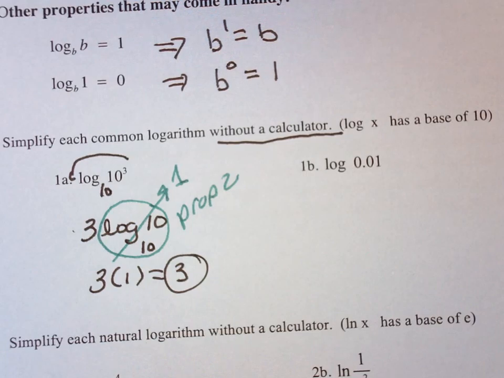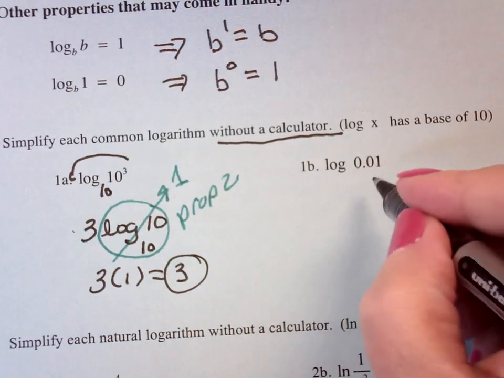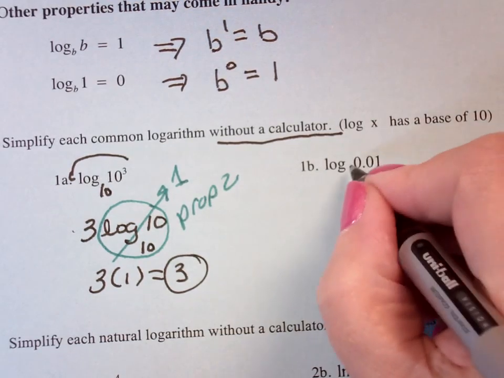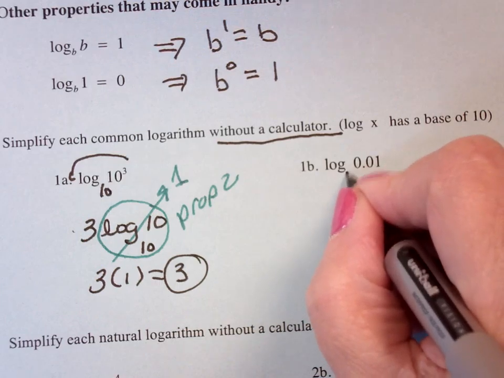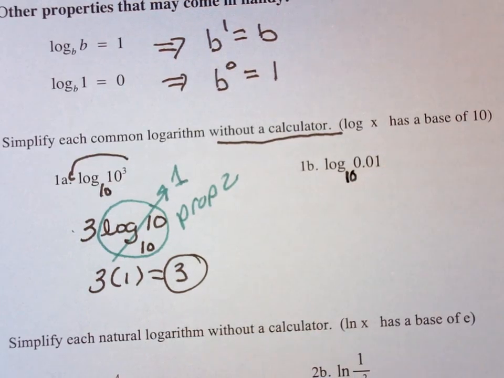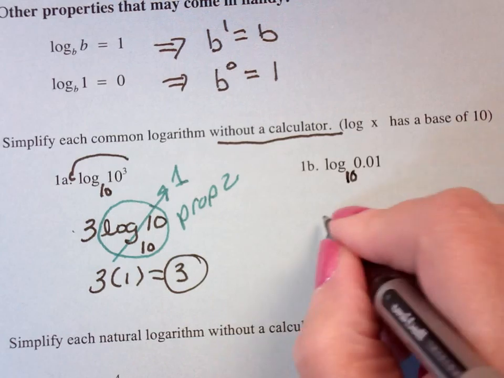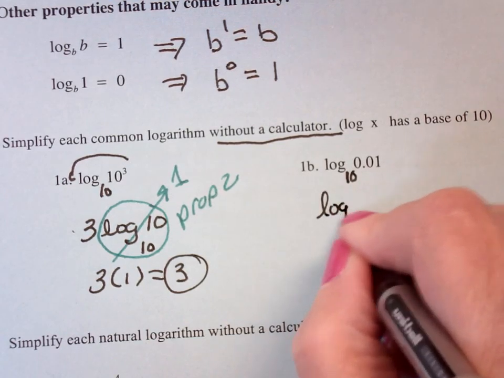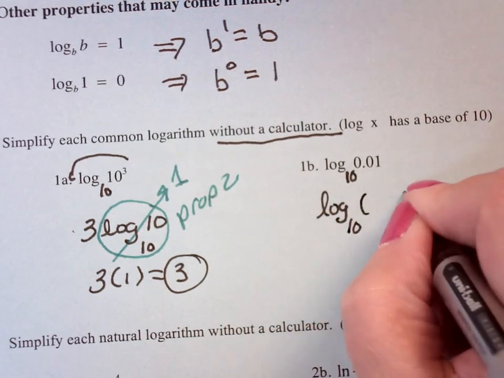This one's the hard one because it's log of 0.01. This is log base 10 again. But I need to replace that argument by something different.